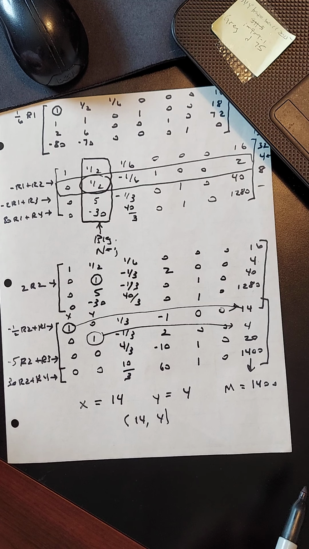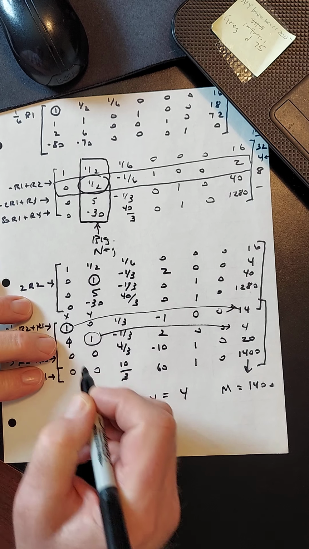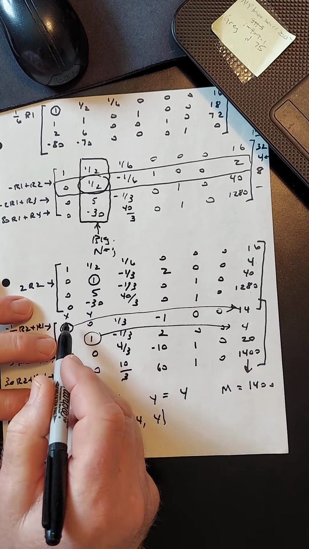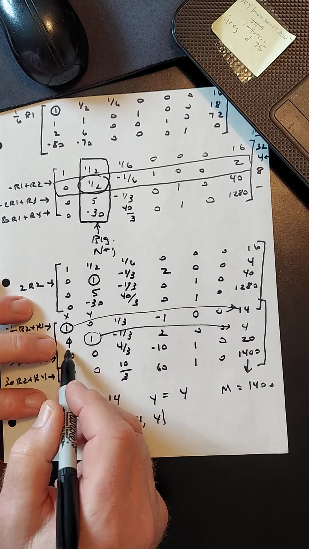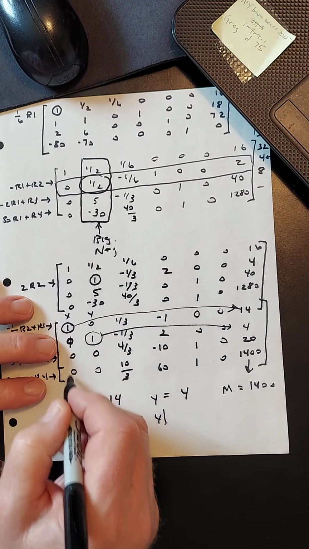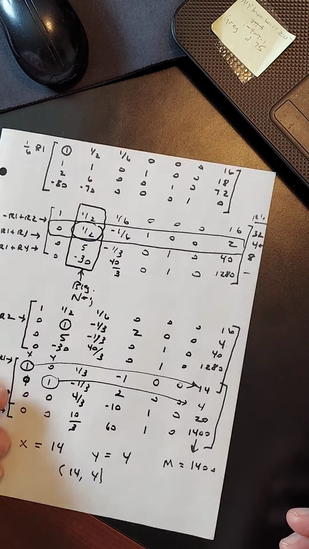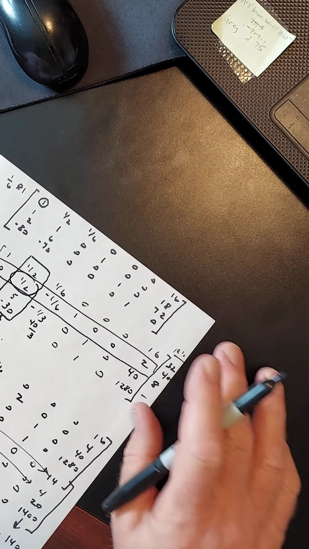If you have a column that is not a unit column, then that variable is automatically going to be 0. So let's say, what if I would have put a 1 here? That would have given you two 1s in that column. That means it's not a unit column. That means x would have been 0. Since that is a 0, it is a unit column, and then you read your x's. We'll see more of that in upcoming lessons.